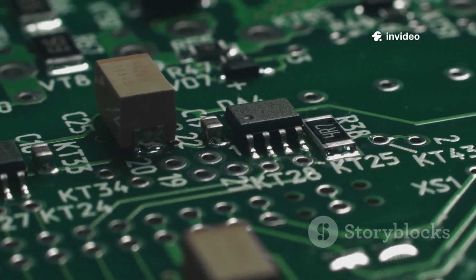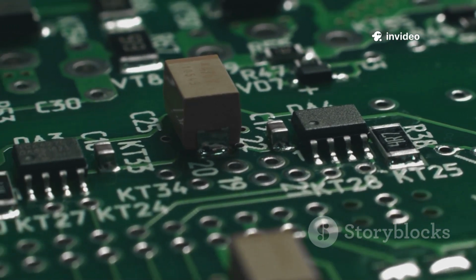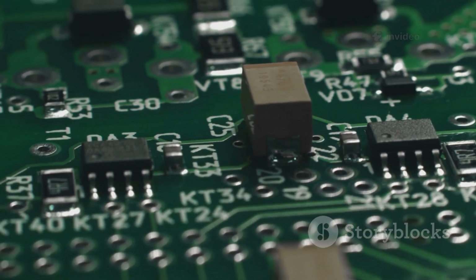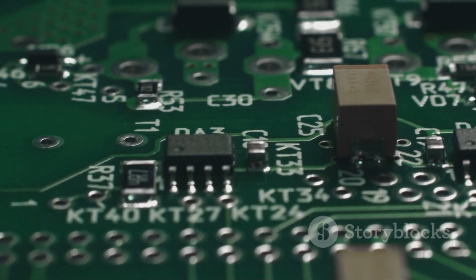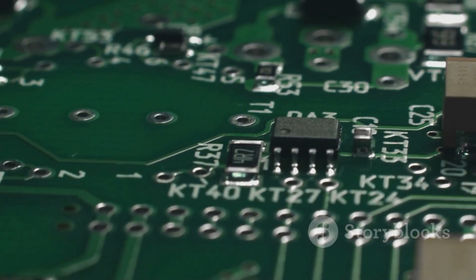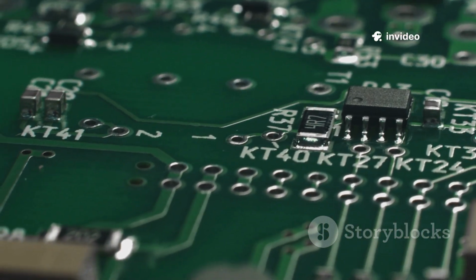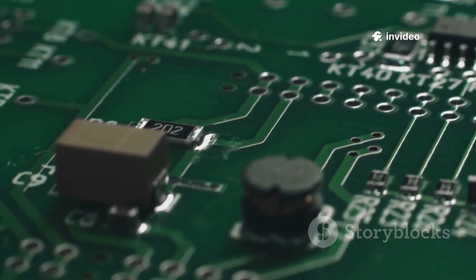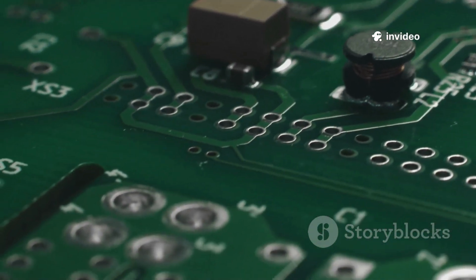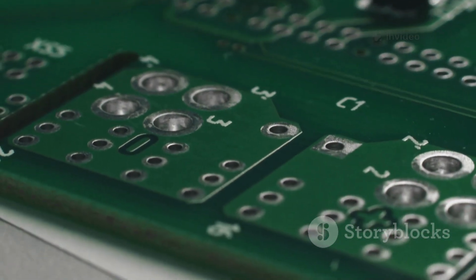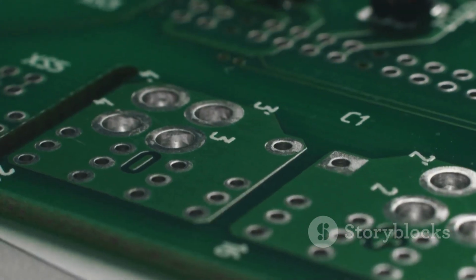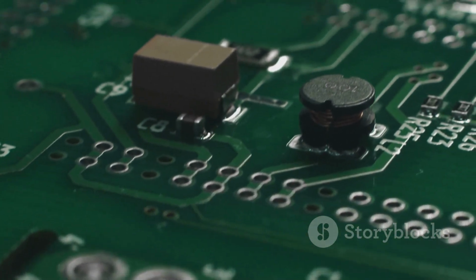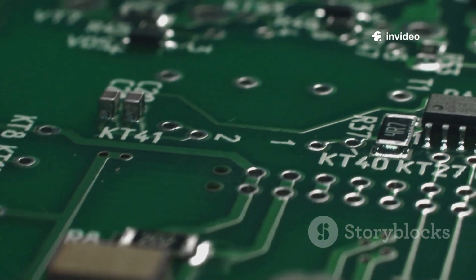With your parts chosen, it's time to draw the schematic. This isn't a physical layout, it's a logical diagram, like an electrical roadmap. Using electronic design automation, or EDA software, you place symbols for each component and draw lines, called nets, to show how they connect electrically. Clear labels are your best friend here, making the circuit's purpose easy to understand.